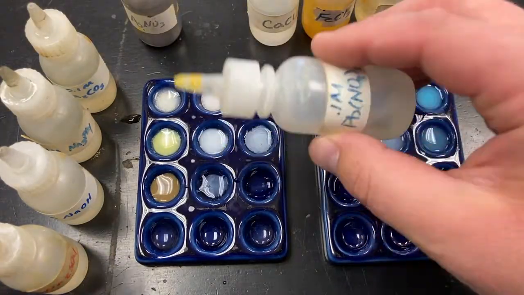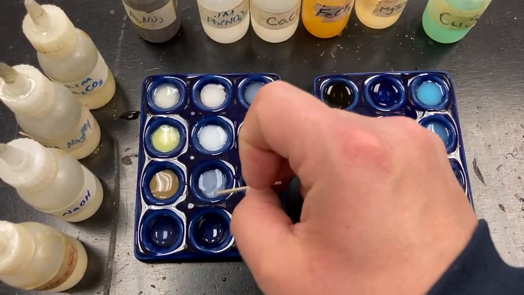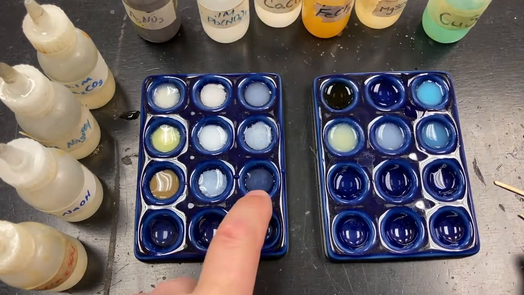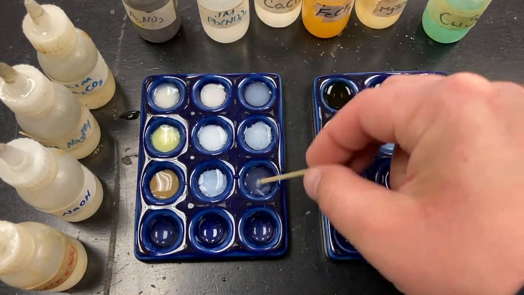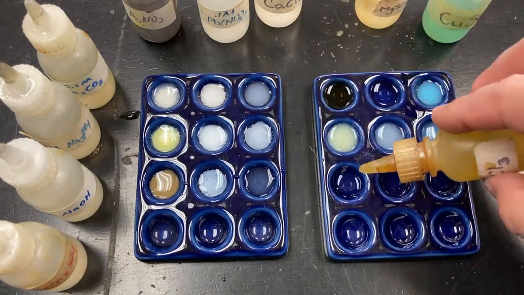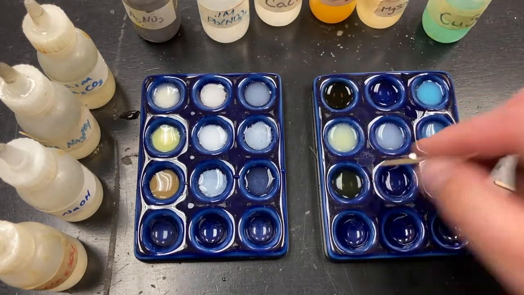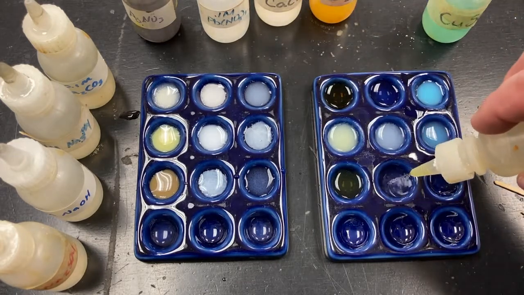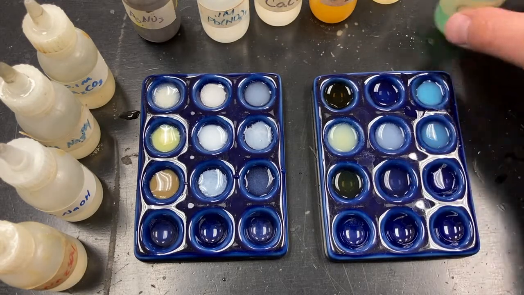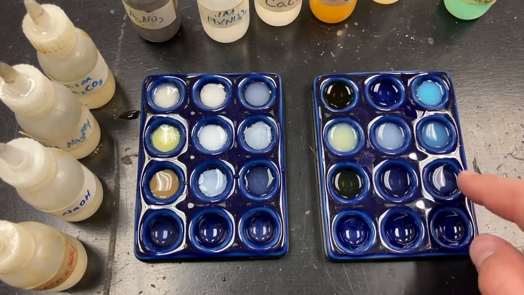Lead nitrate. Just a white flecks. Calcium chloride. It's very hard to see, very faint, very, very faint. Tiny little grains of solid, white solid. Iron chloride. A brown solid. Magnesium sulfate. Nothing. And copper sulfate. Nothing there either. Nothing there.